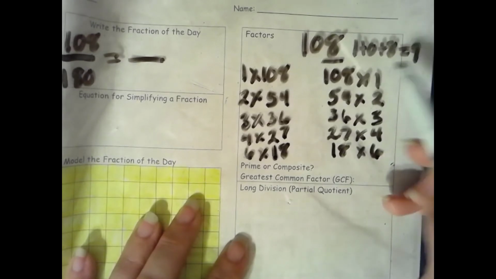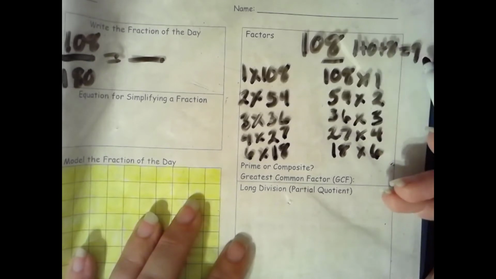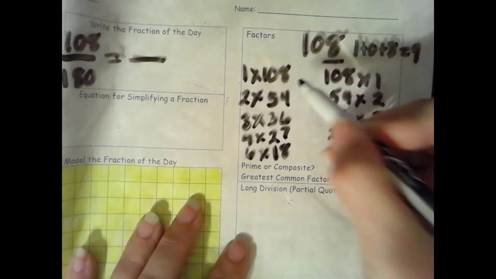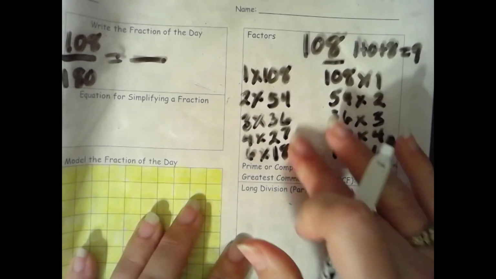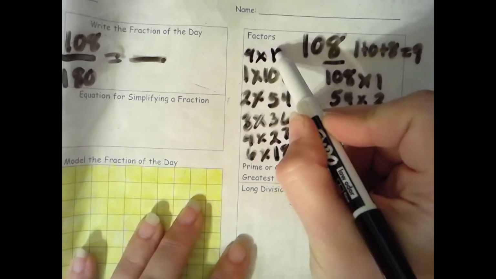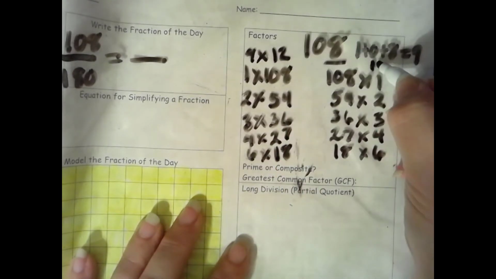We try 9. 9 has the same rule as 3. 1 plus 0 plus 8 is 9. 9 is a multiple of 9, so 9 is a factor. 9 times, I'm going to write it up here. 9 times 12 and 12 times 9.